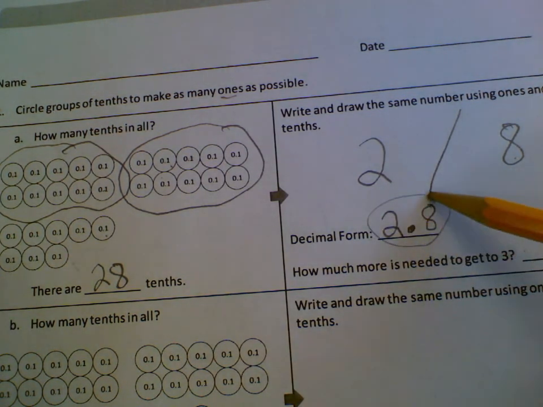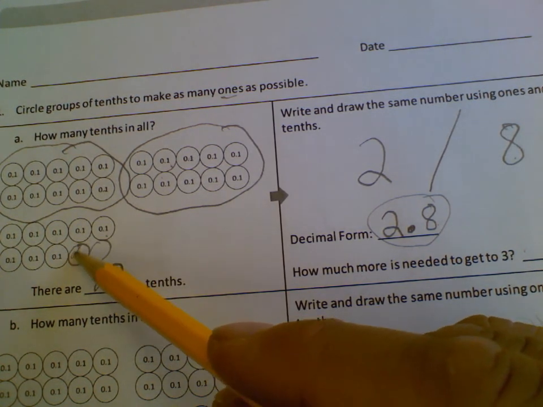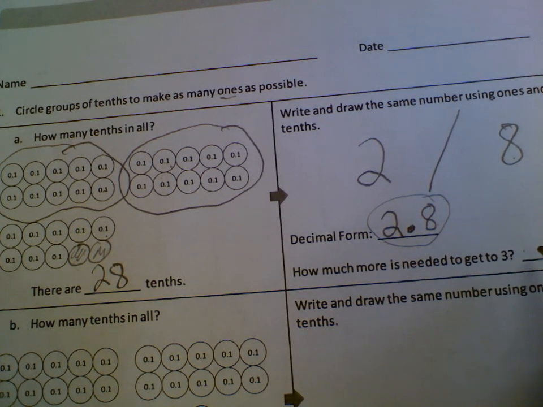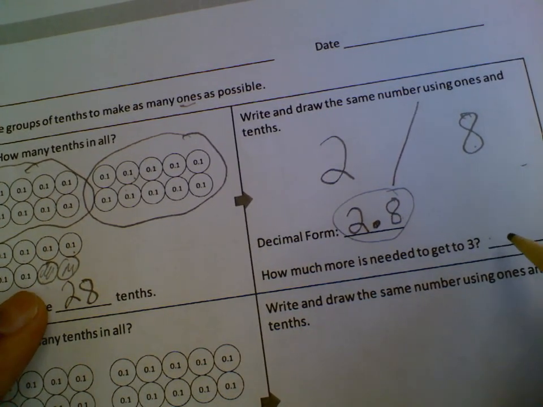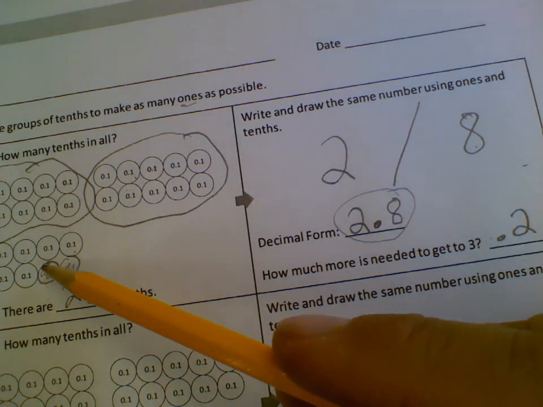Now it says how much more is needed to get to 3. How can we get this up to 3? Some of you look at that and you'll say, well, you just need 2 more tenths to get to 3, right? Because look, you're missing 1, 2. You're missing 2 of these to get that to be a whole. I can't just say 2 of them because they're tenths. So I'd say I need 2 tenths more to get myself up to 3. That's my 2 tenths sitting right here.